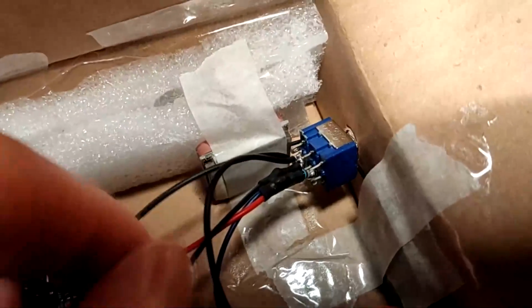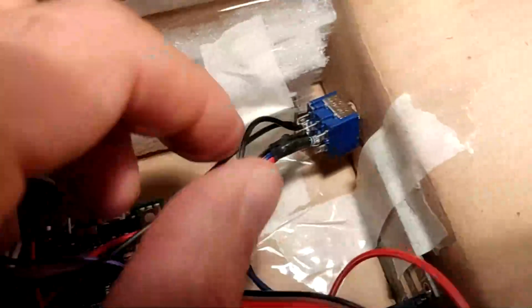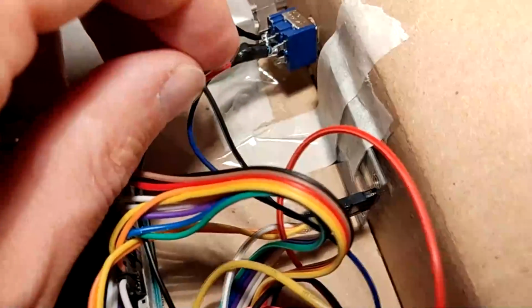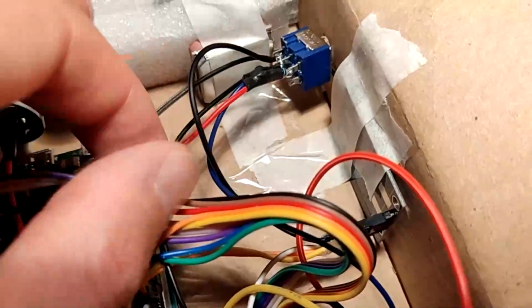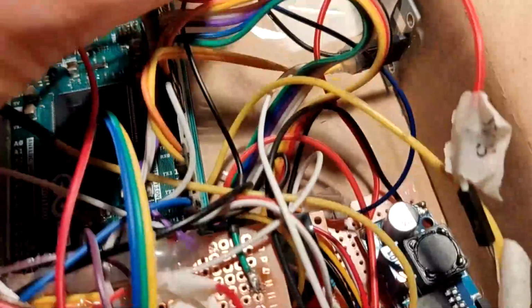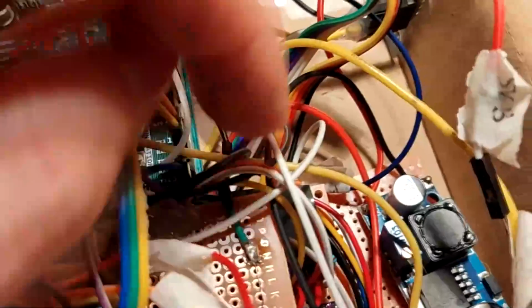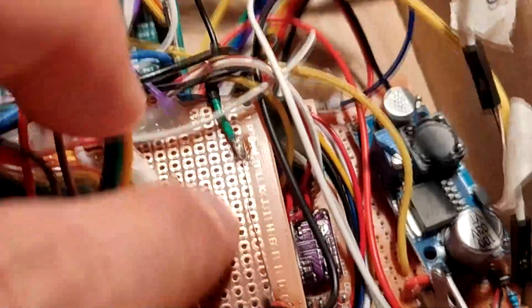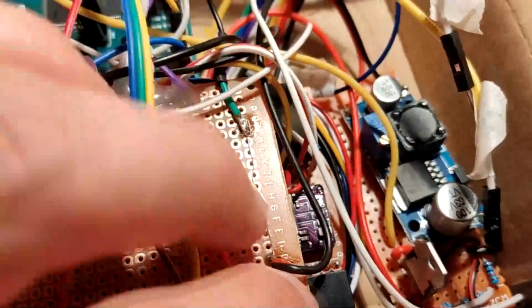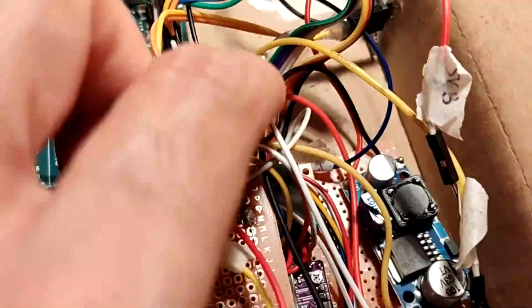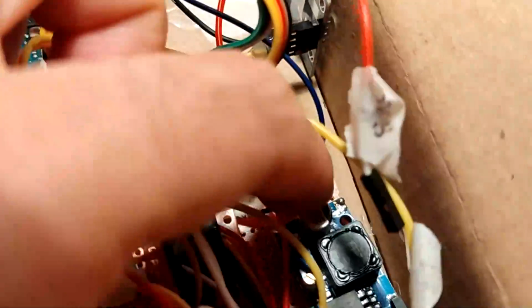So here I connected together several grounds: the grounds of the switch, the rotary encoder, and the GPS module. I have a wire here going to the PCB, soldered on my ground path, which is turned on now, and I have a black ground wire going to the power supply.